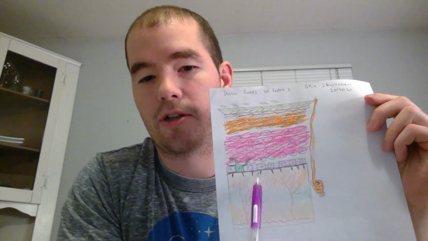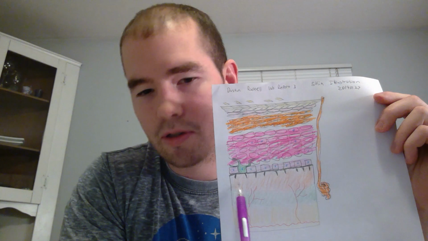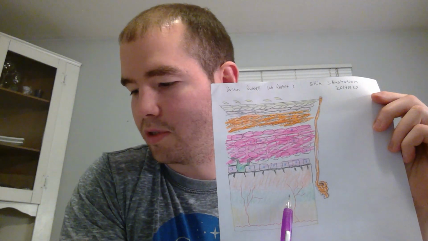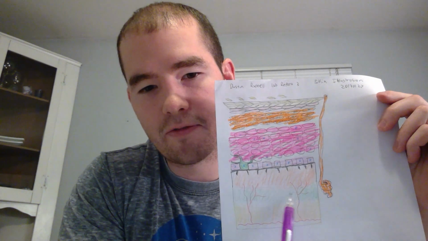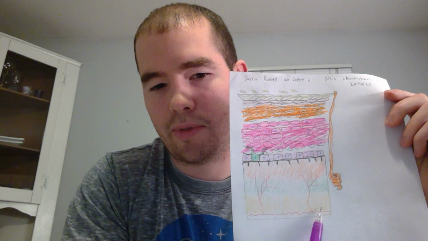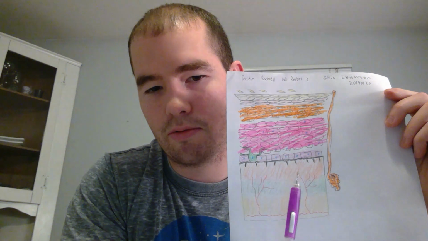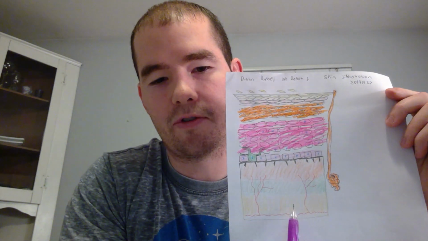And moving down, we actually have our dermis. The first layer is our papillary layer. This is made out of areolar tissue. Below that, you see in green, it's our reticular layer. This is made out of irregular connective tissue. And then finally below that, you have our hypodermis. This is made out of adipose tissue and areolar tissue, just like the papillary layer.